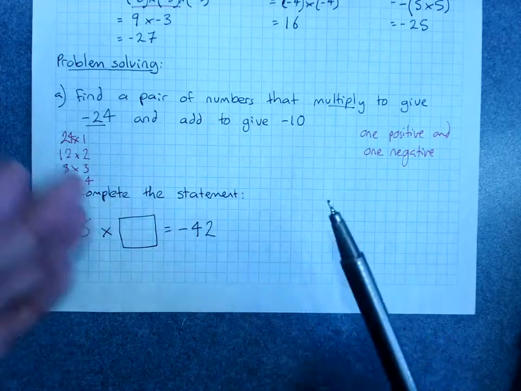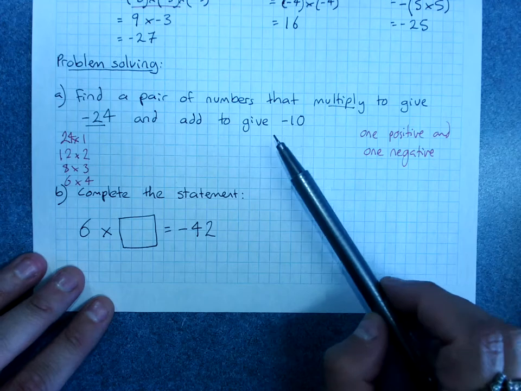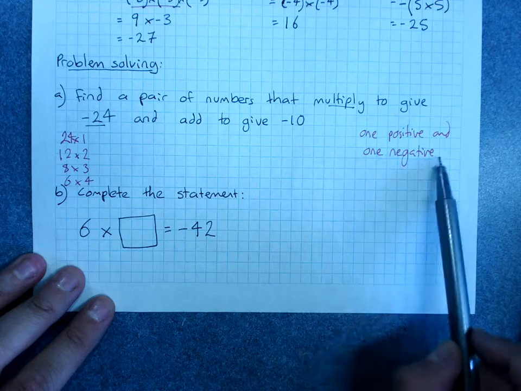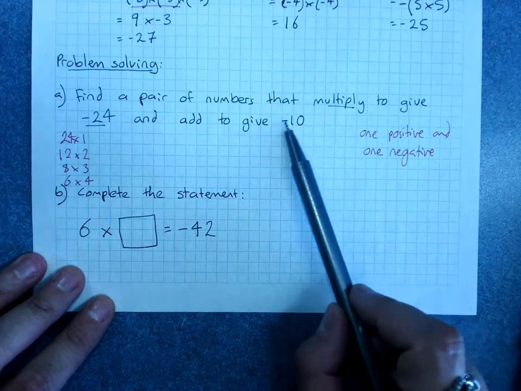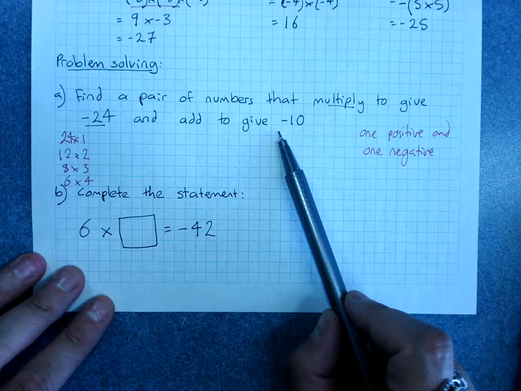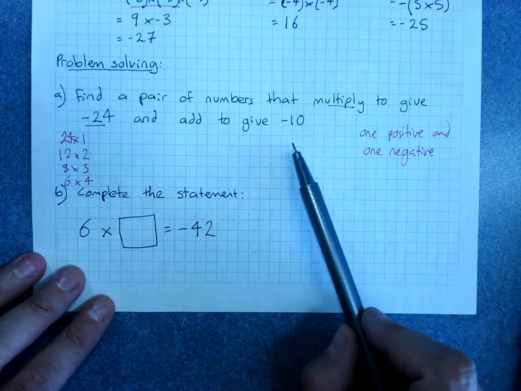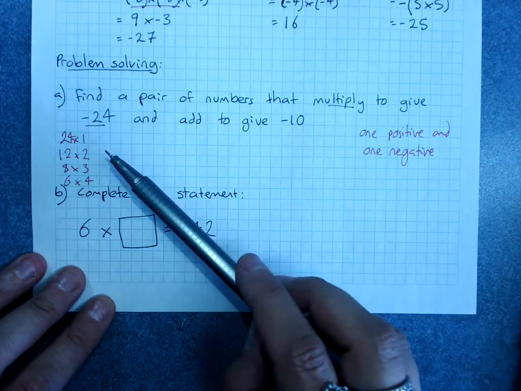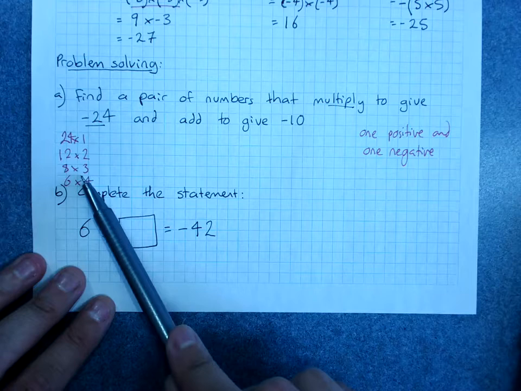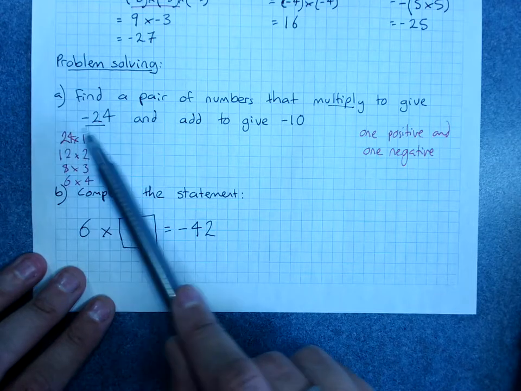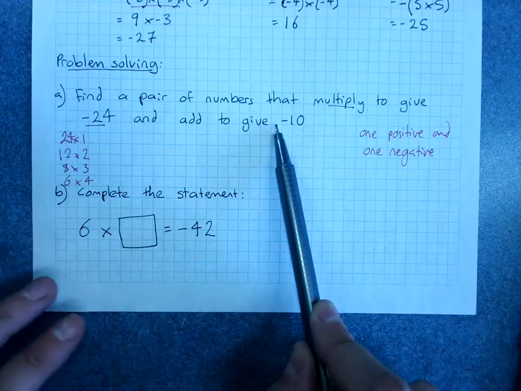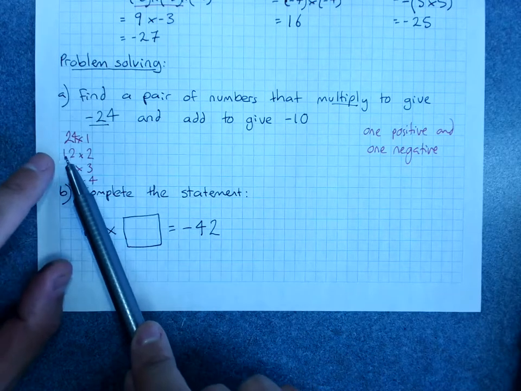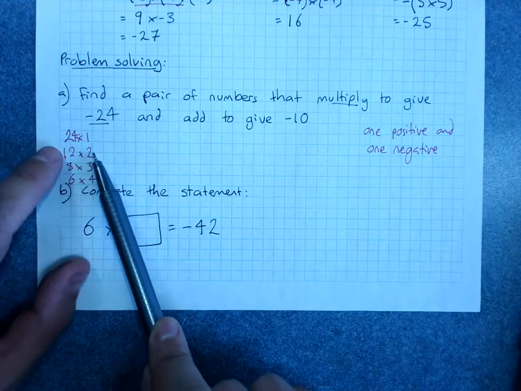Now if I've got a number plus another number and I get a negative result, and one number was positive and one number was negative, the negative number won. As in it came out on top, it was bigger. So I know that my biggest number in the pair needs to be negative. And so, okay, for each of these, if the biggest number was negative and I added them instead of multiplying, would I get -10? -24 plus 1, no, that's -23. -12 plus 2, that's -10.